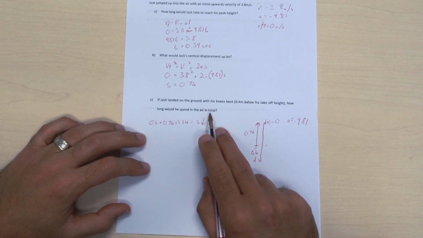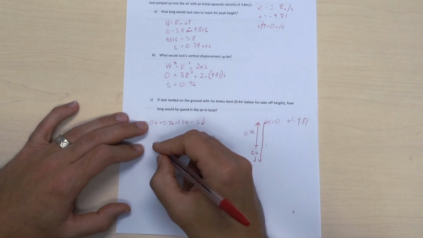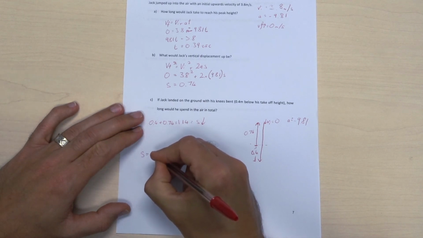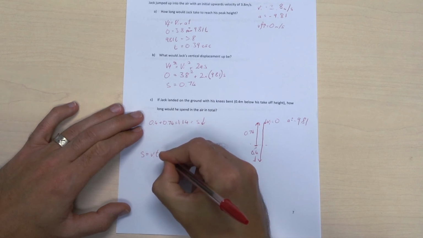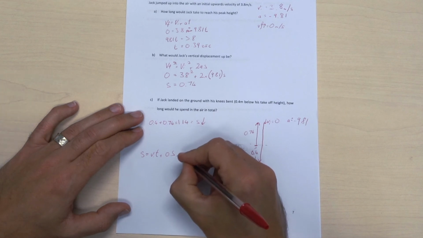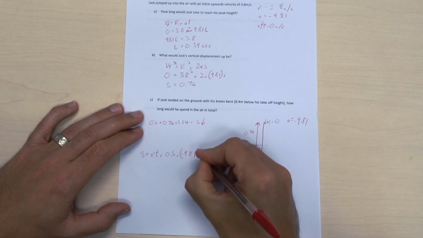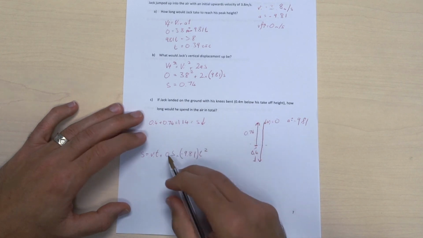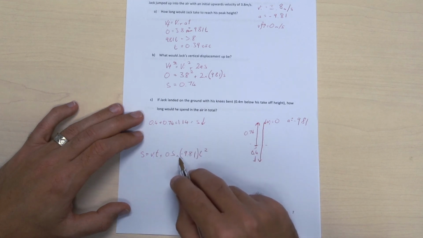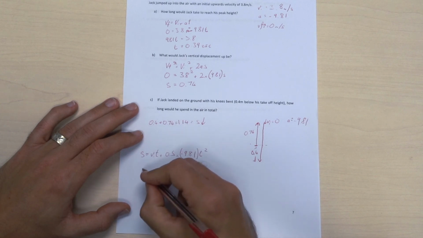So I would use the second law of constant acceleration, and so that one is displacement equals Vi t add 0.5 multiplied by negative 9.81 t squared. Sorry, in that equation there I've actually mixed in answers and equations, so we'll write that out in full here.